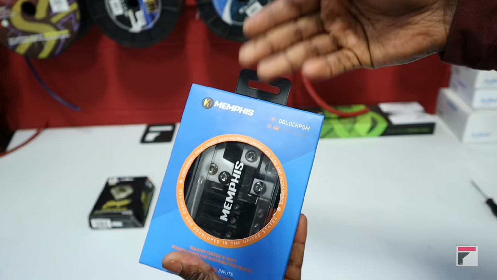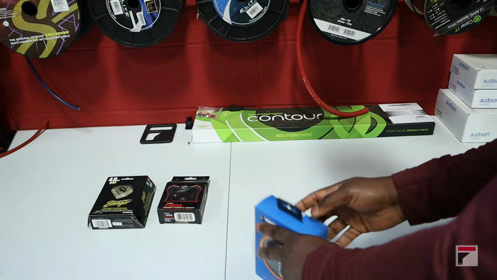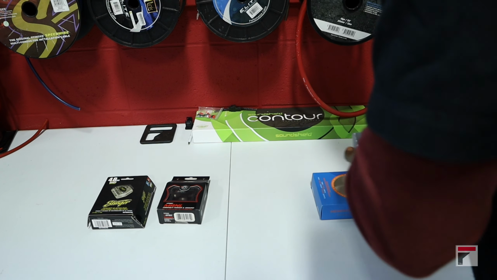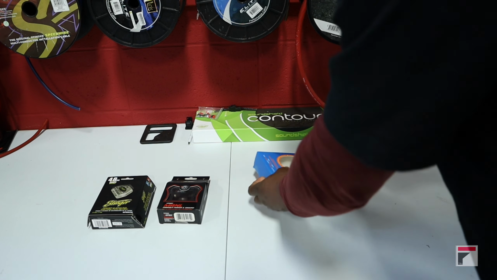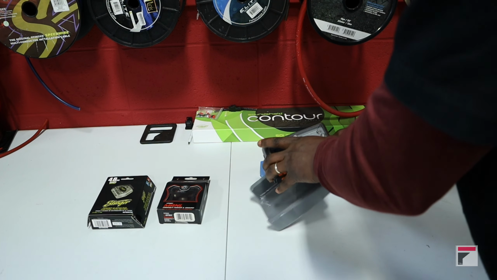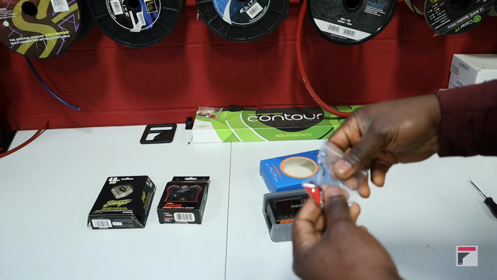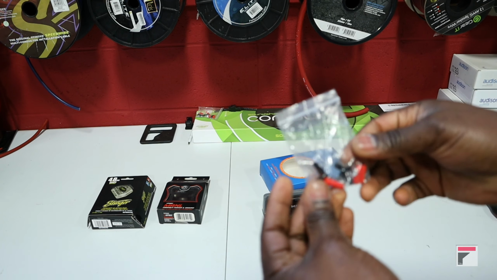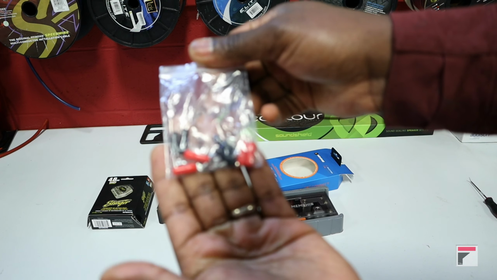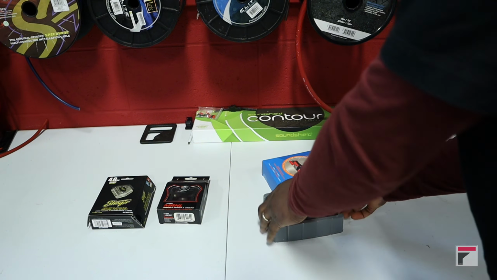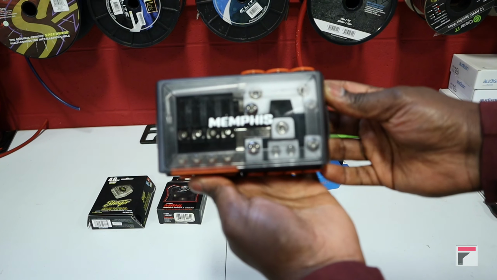Alright, let's open it up and see what is in the box. On a quick note here, guys, we will put the link in the description down below for any of these distribution blocks that are available on Amazon for sale. Okay, let's put it on the side and then move on to the power distribution block itself.